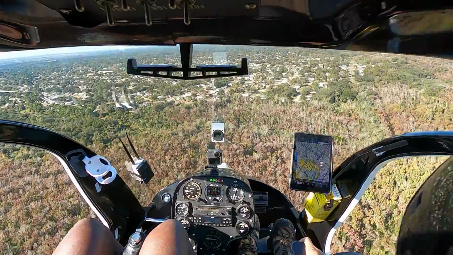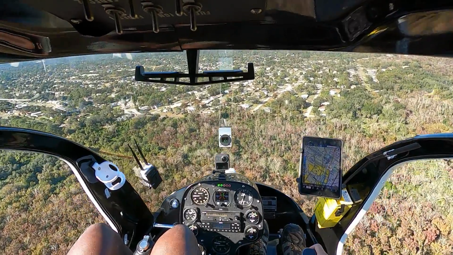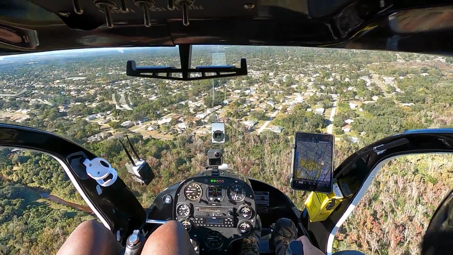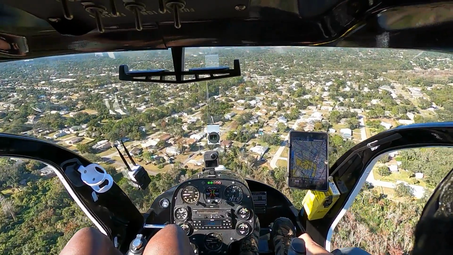Indicated at least. Cessna 966, runway 9, clear touch and go. There's a lot going on. Go runway 9.